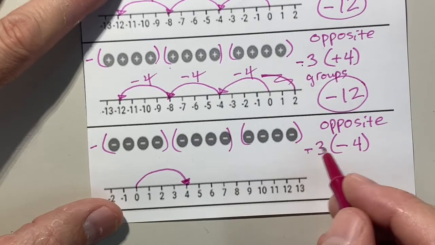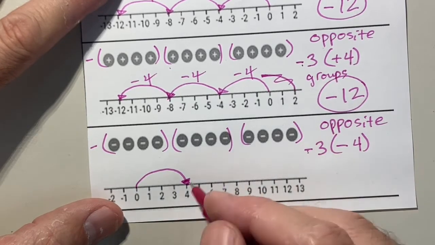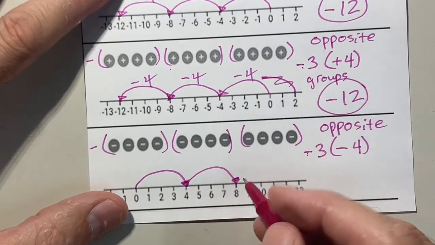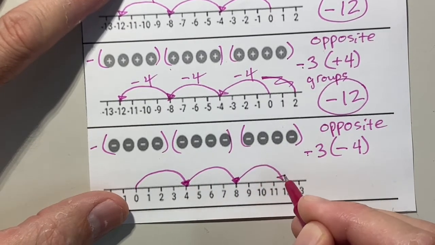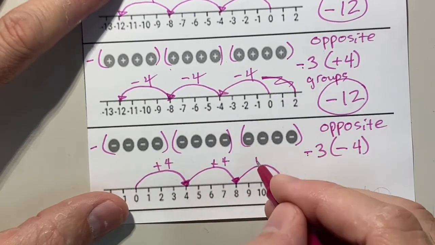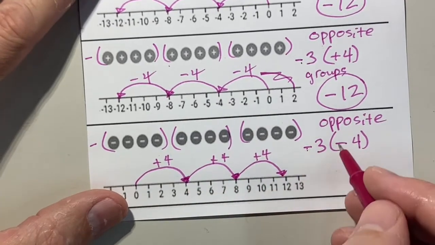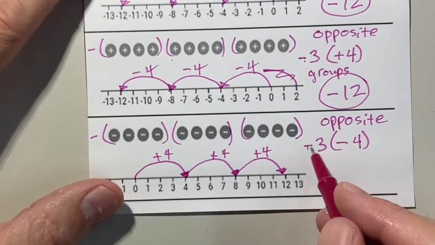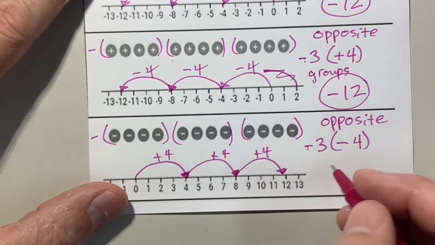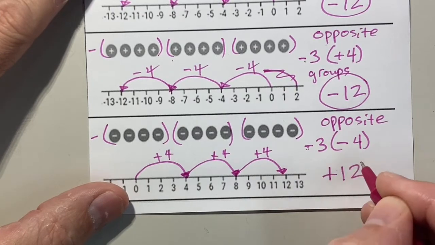So the opposite of negative would make it a positive. It's actually going plus 4. So we're going to learn this rule here: if we have double negatives, the opposite of a negative is actually telling us to go positive.